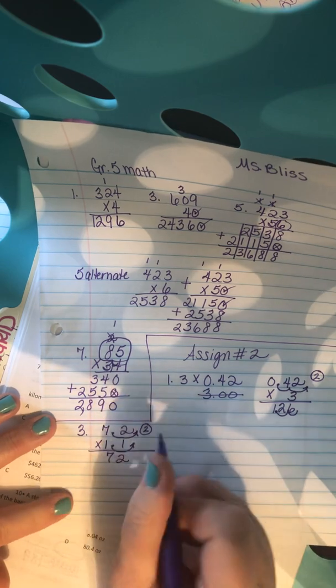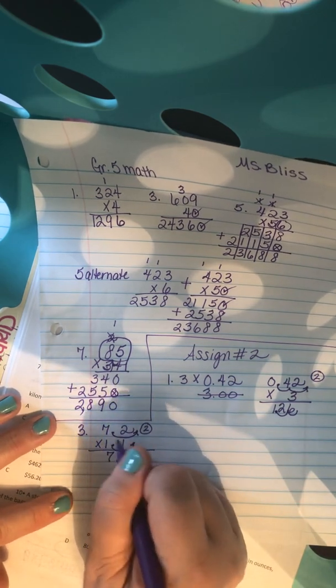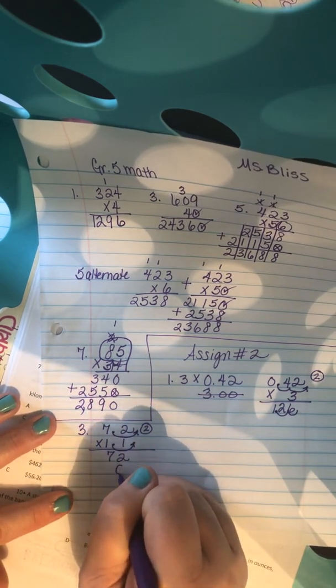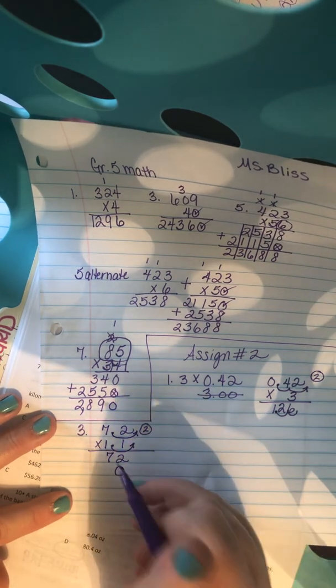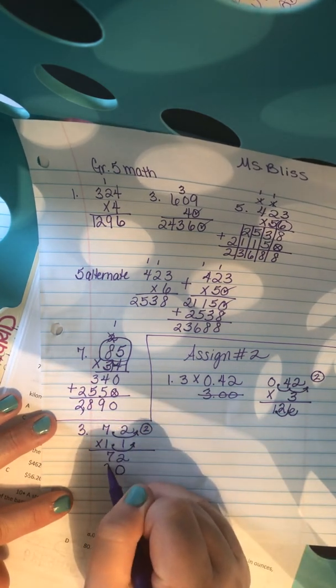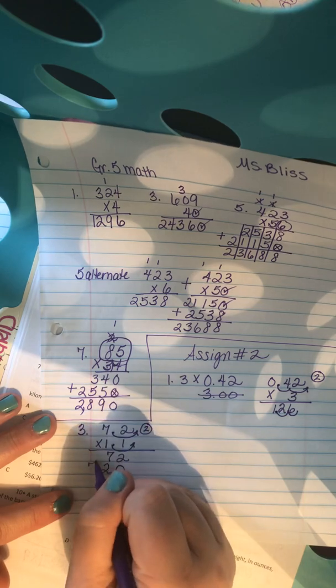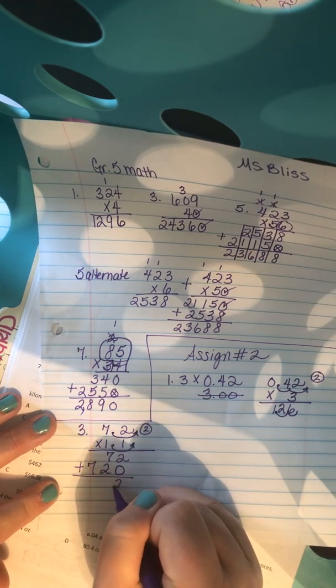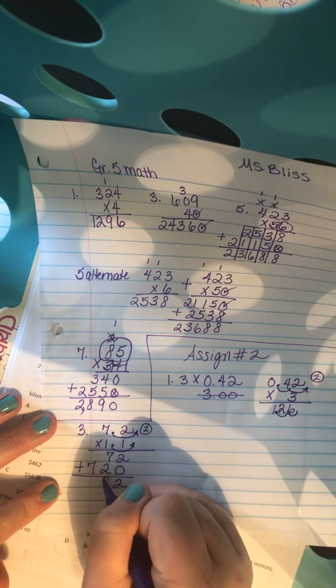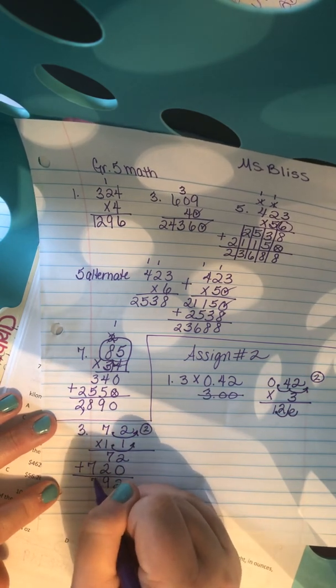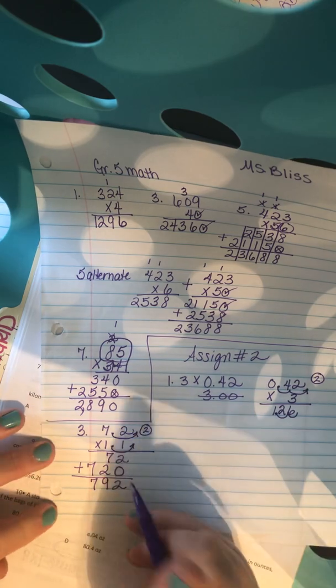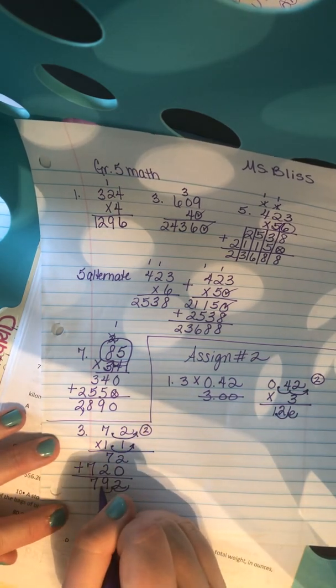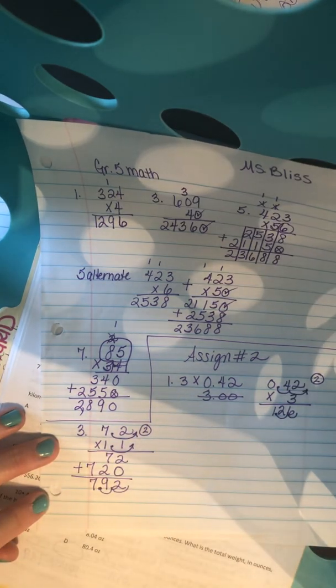If we were doing the turtle head, we would put the collar on the turtle, choke him, and he would have an egg. And now we would do 1 times 2 is 2, 1 times 7 is 7. Then we add: 2 plus 0 is 2, 7 plus 2 is 9, 7. And then we have to bring in our decimal. 1, 2 hops, and done.